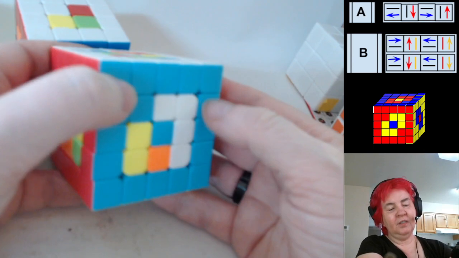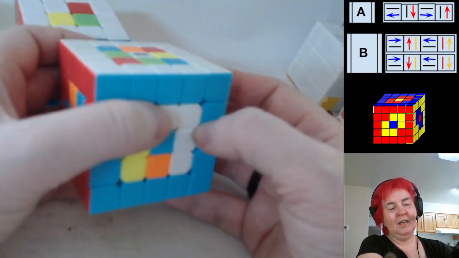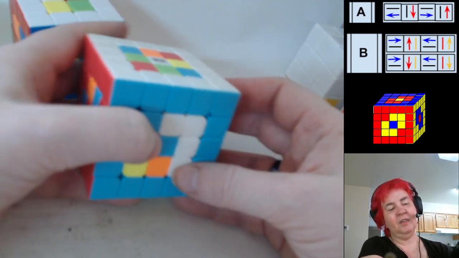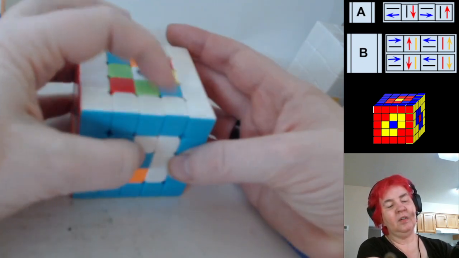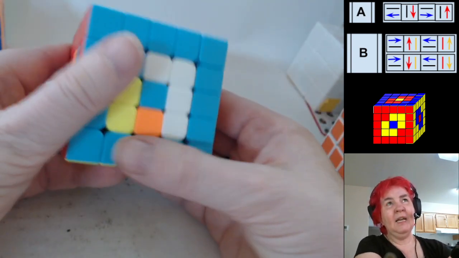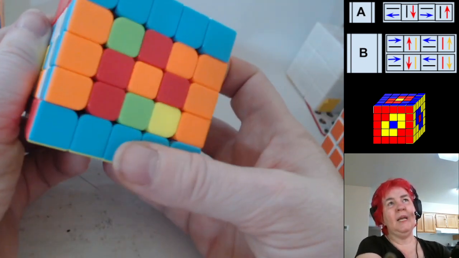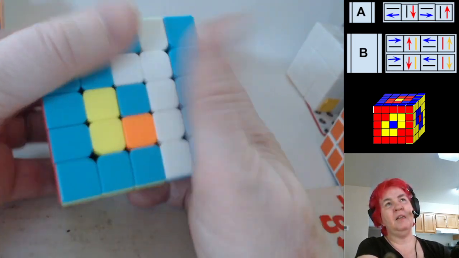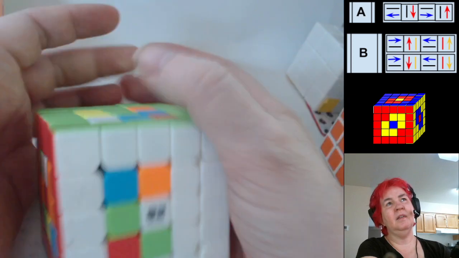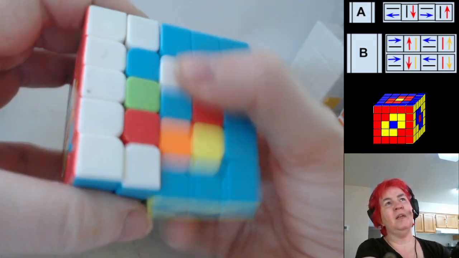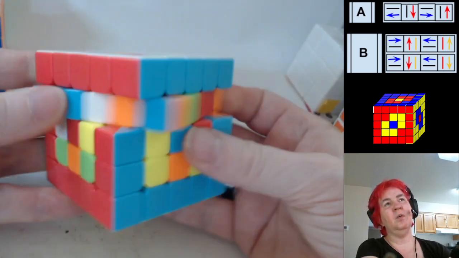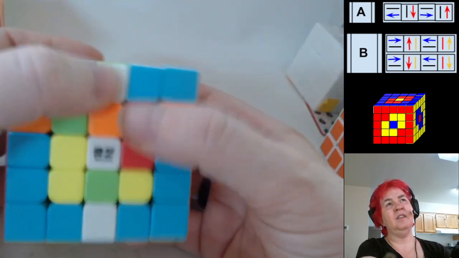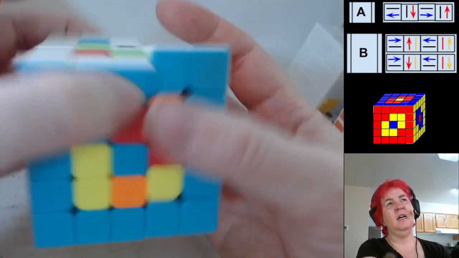For example, if these three pieces want to go right here, Formula A: I would move the pieces away, the space down, the pieces into the space, and the piece in the space back up again. So for this one to go right here, same thing: I'd move it away, out, down, in, up.